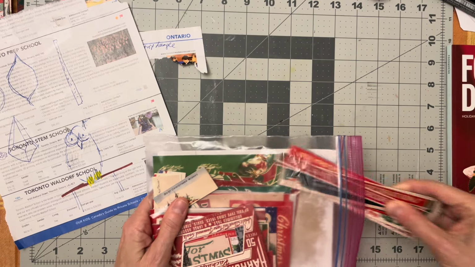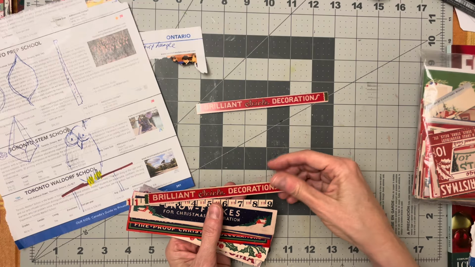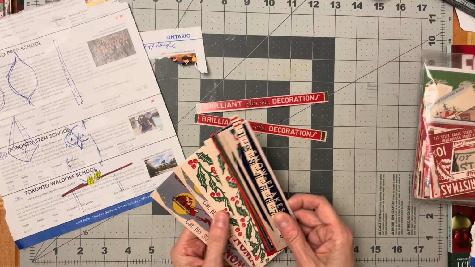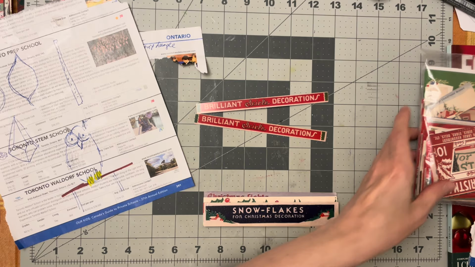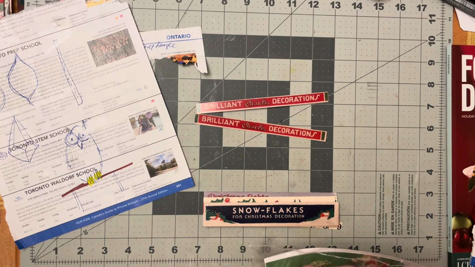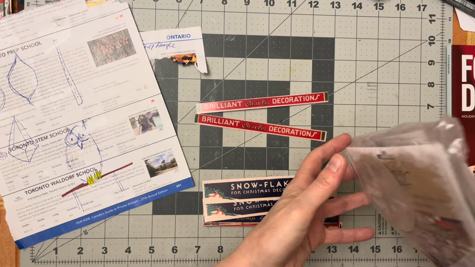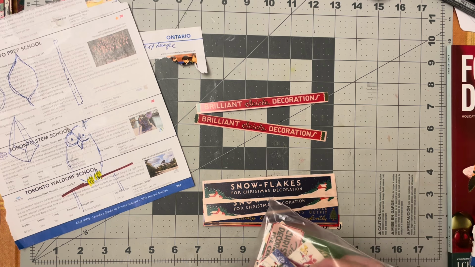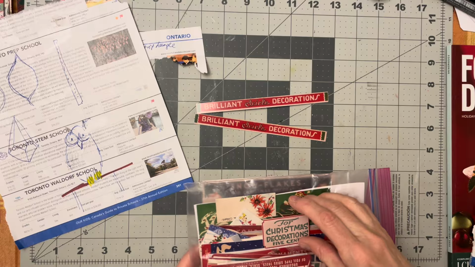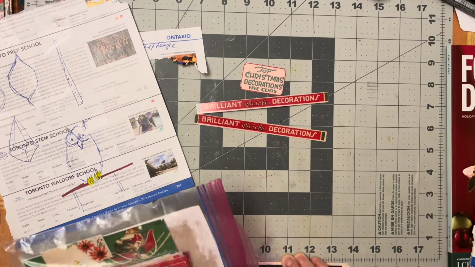And this to me is, not only are they strips, they are words. Those are too thick, too thick. Okay.